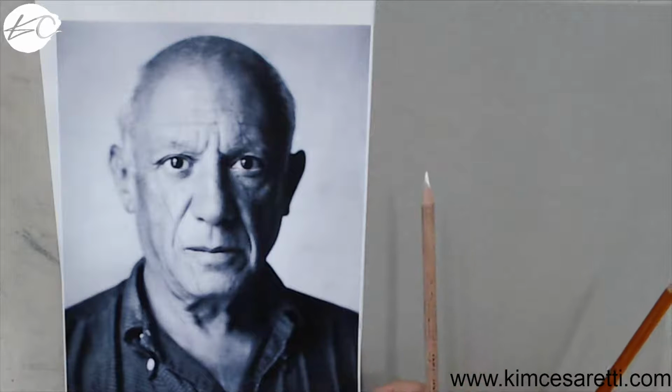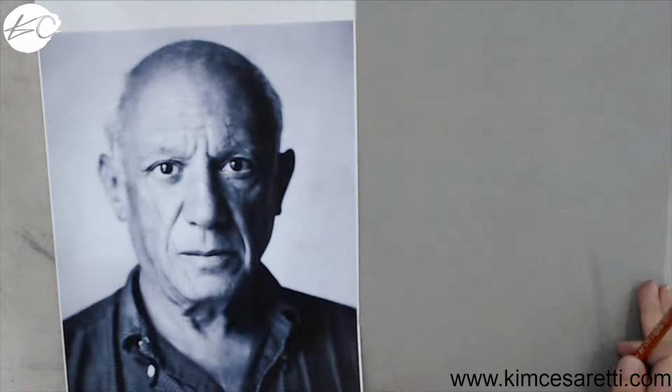This is what we use to put in the lights, or sometimes you'll hear the term heightened with white. That just means that they've added the lights with white. So we already have our ground, which is colored or toned.